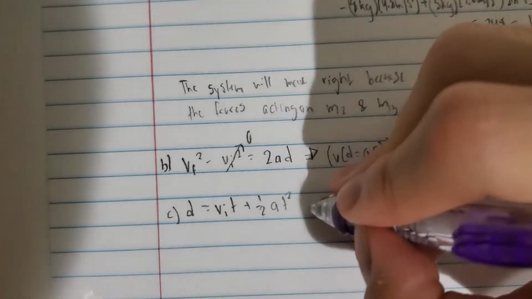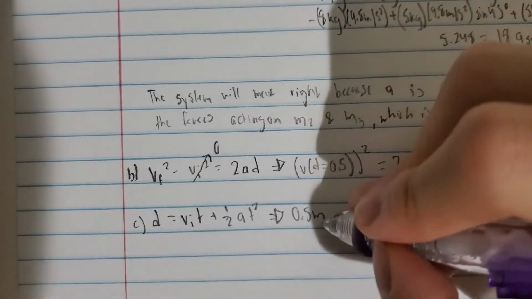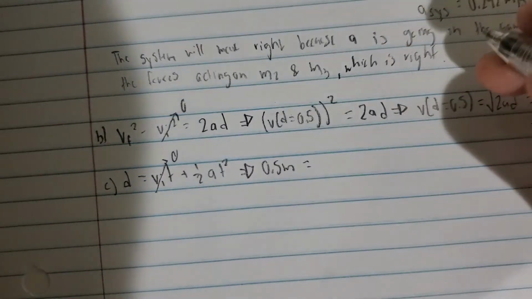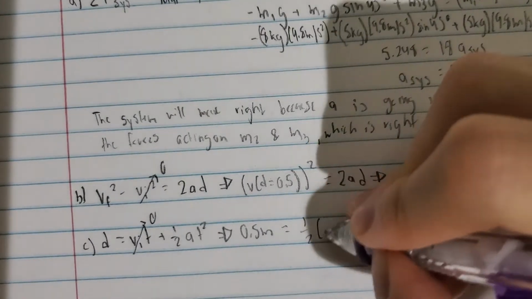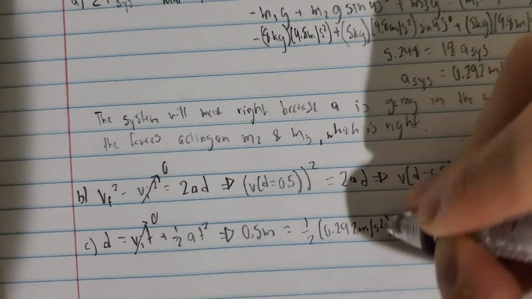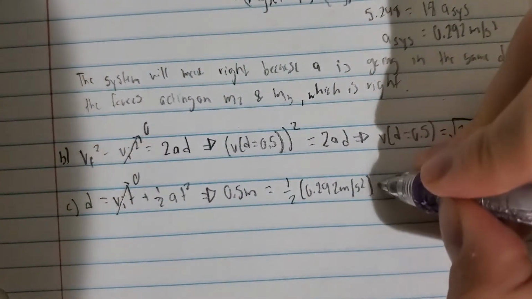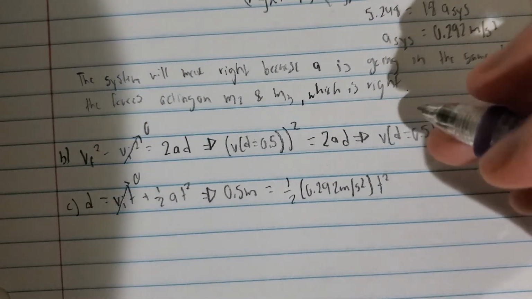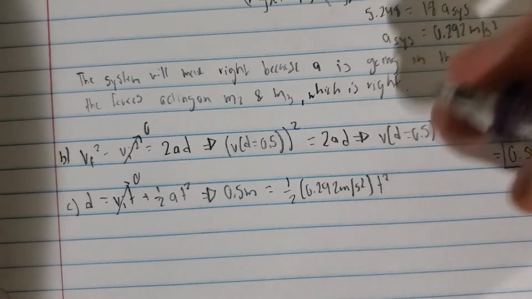My distance traveled is 0.5 meters. My Vi is 0, so this whole term cancels out. My acceleration, found up here, is 0.292 meters per second squared, and my T is what I'm trying to find, so T squared.